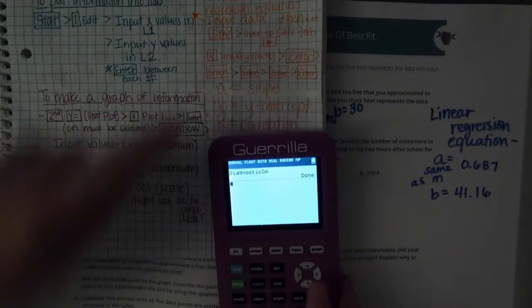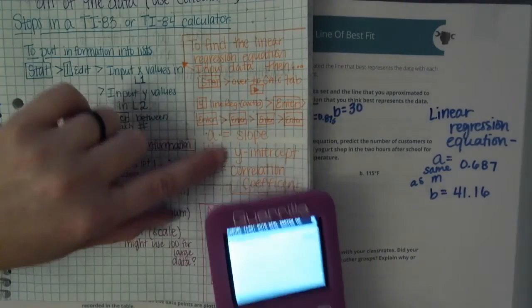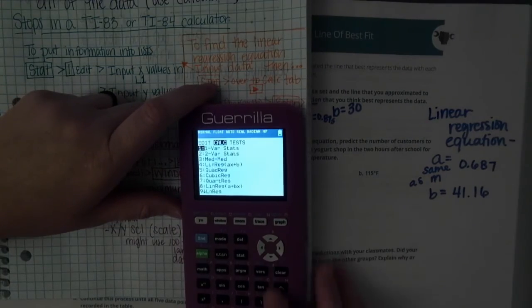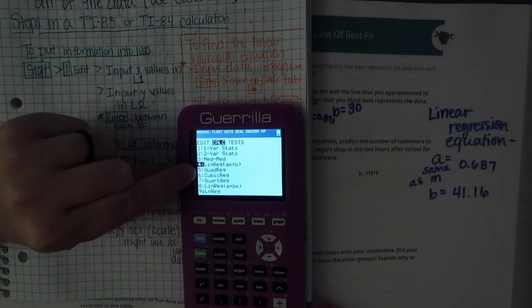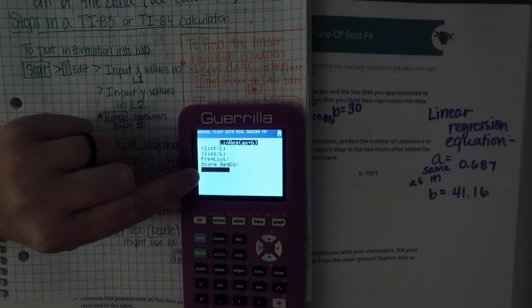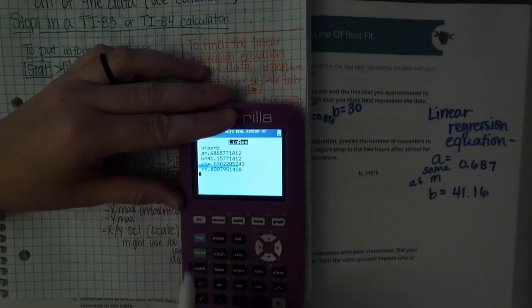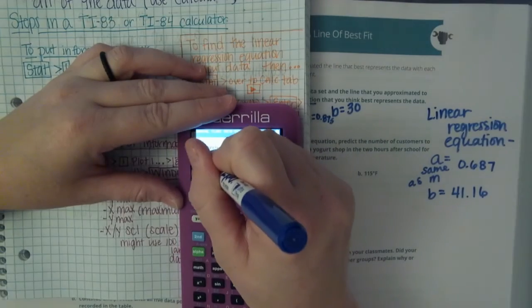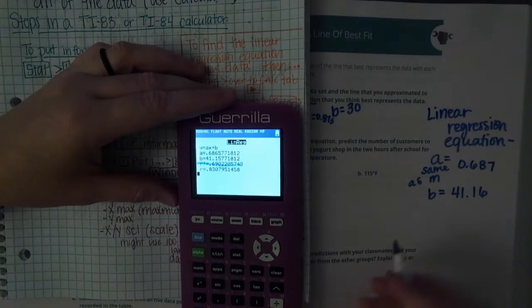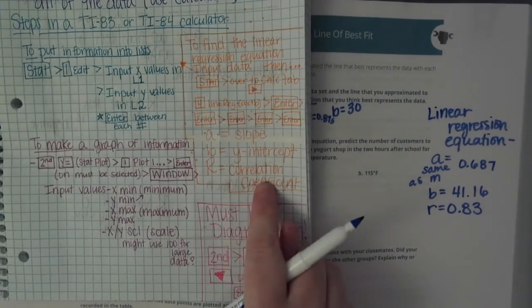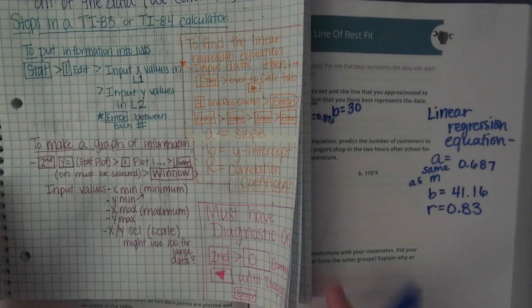Once it has said done, you're going to run these steps again. If you remember to do this before you run this, it will give you the R value. So stat, go over to calc, go down to number 4, enter, and you're going to hit enter until you hit enter on calculate. Notice it now has the R squared. Ignore the R squared. Our R value is 0.83. And that is the correlation coefficient, which is what we will do in the next set of notes.